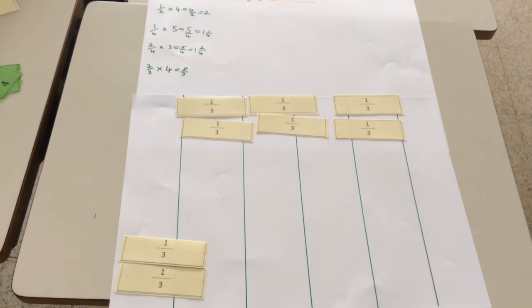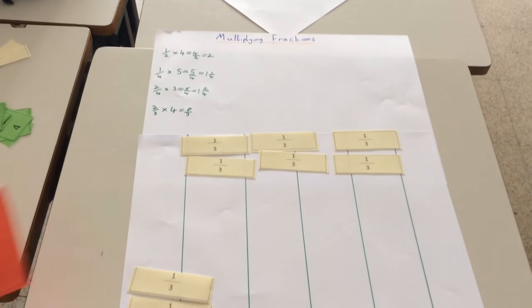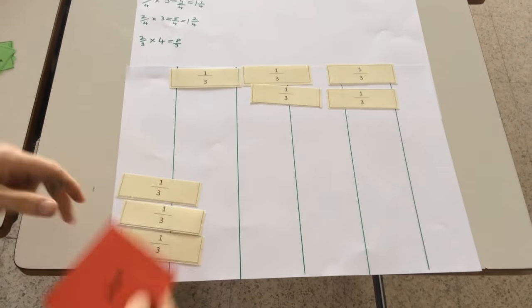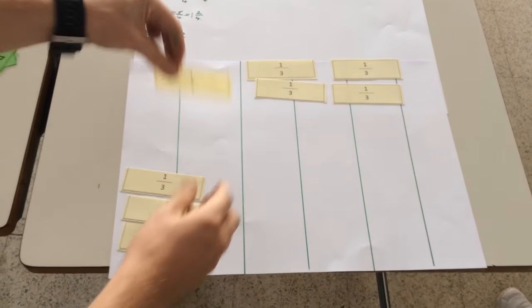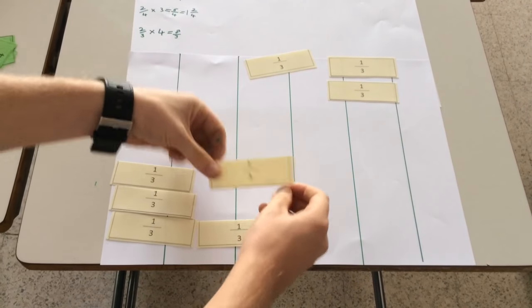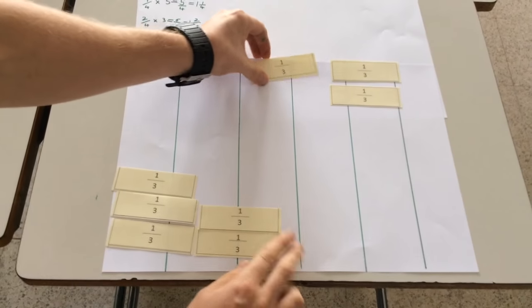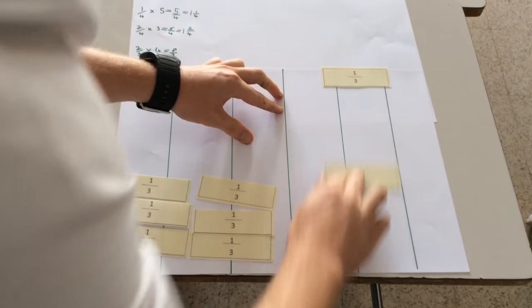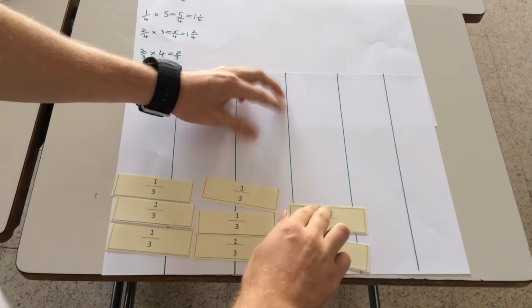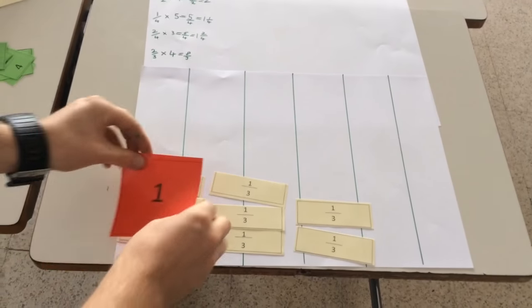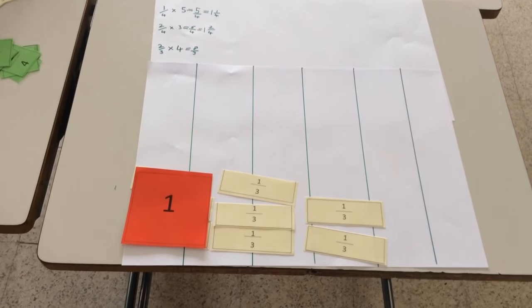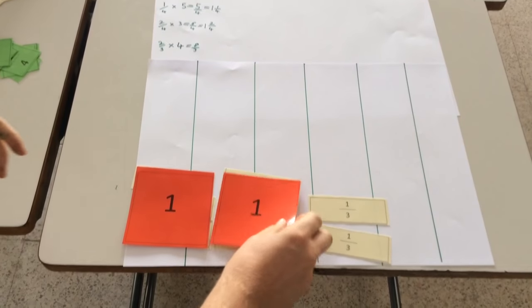Now let's put them together to see if I can make a whole one. If I put 2 together like that, well, it's not big enough yet. 3/3 is big enough, so let's put them into 3s. Let's put the cards on top. 1, 2.